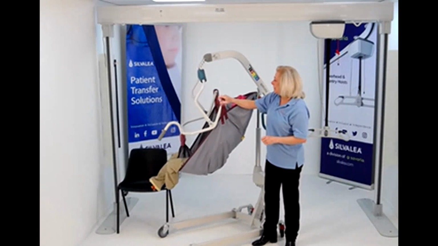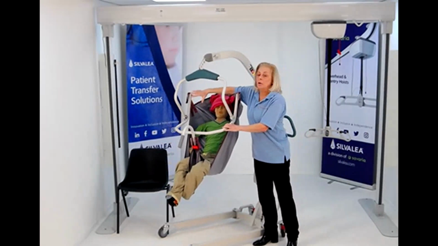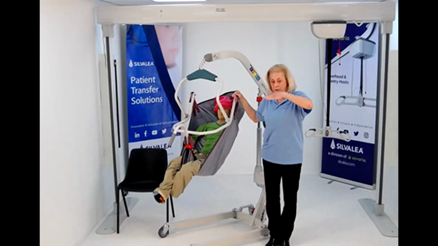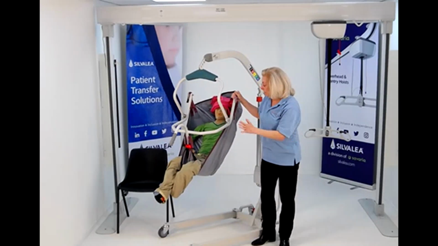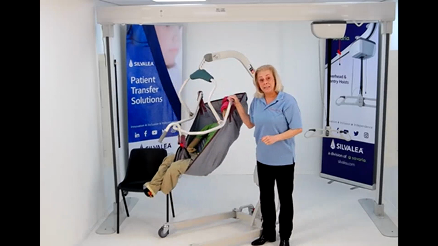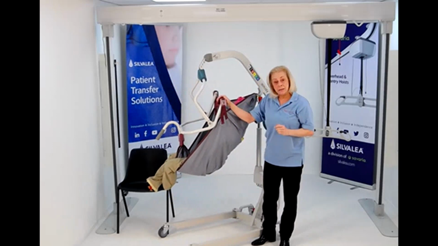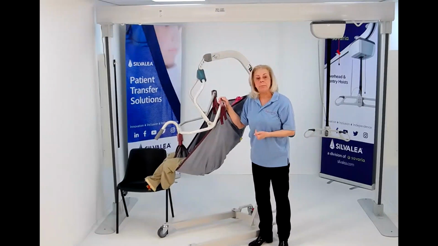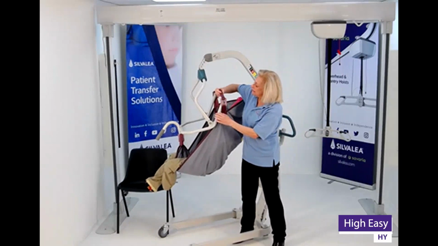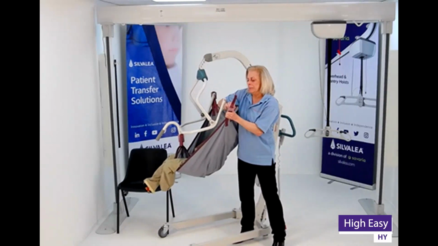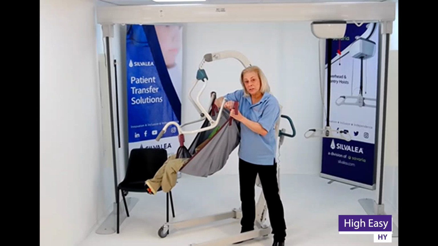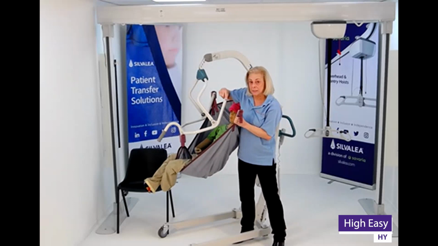It's a great shape hoist because you've got lots of freedom here. You've not got the bar that's in front of you. So in many ways, it's nice. The sling that goes on it is our high easy shape, and it has these clips. This is a universal clip that locks onto these studs.